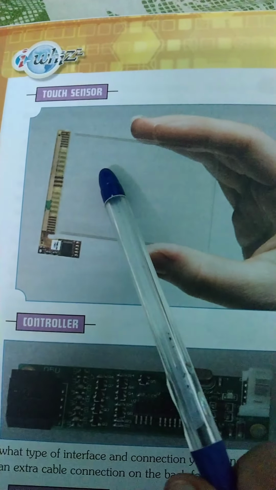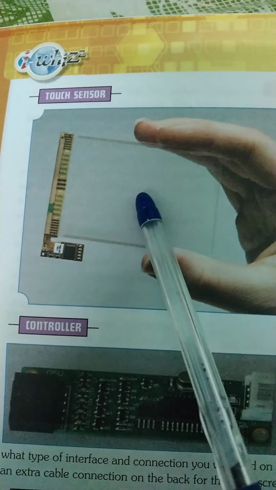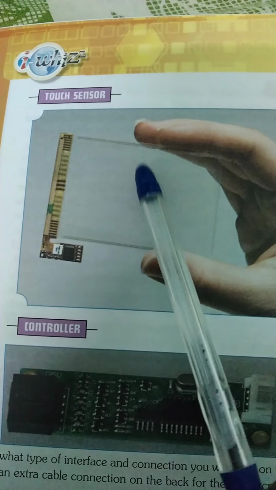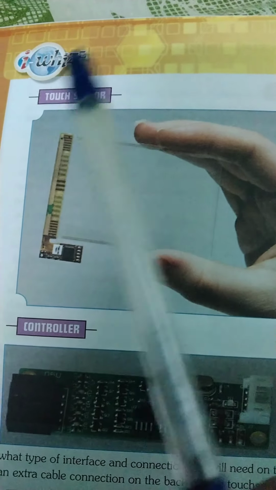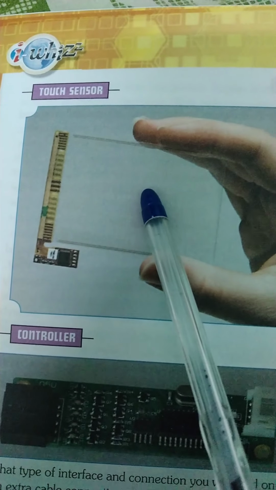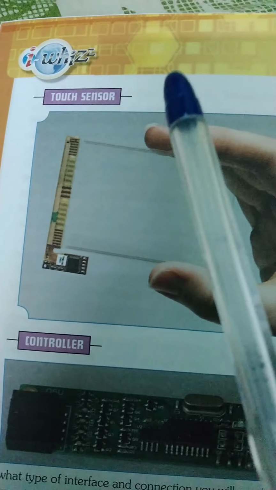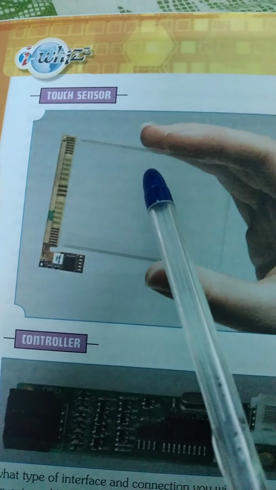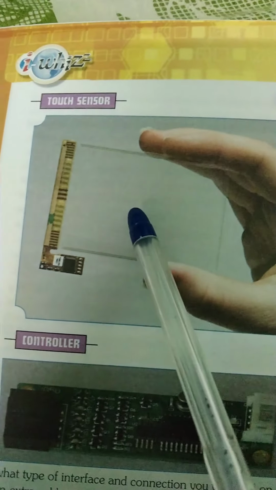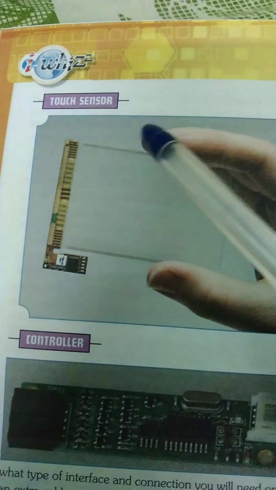A touch sensor is nothing but a clear glass panel. It has a touch responsive surface and it is placed over the display screen of the monitor, and when we touch the touch screen sensor, it causes a voltage or signal change. This voltage change is used to determine the location of the touch on the screen. So that is the use of the touch sensor.